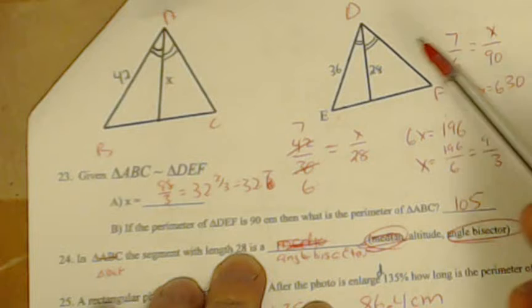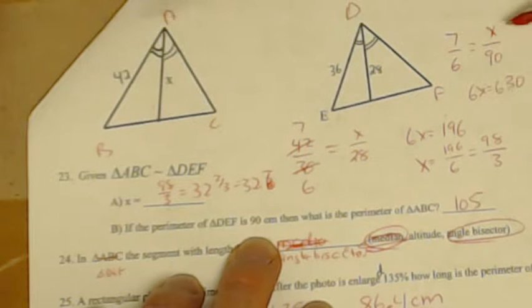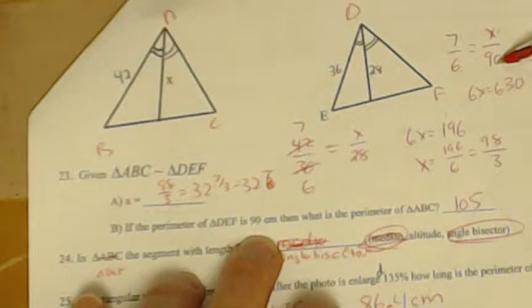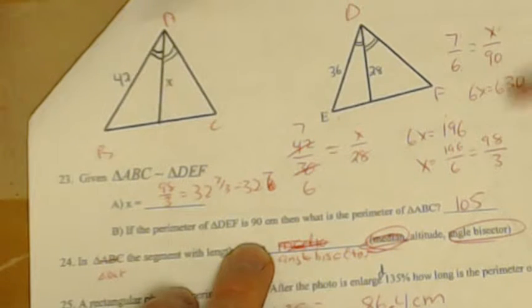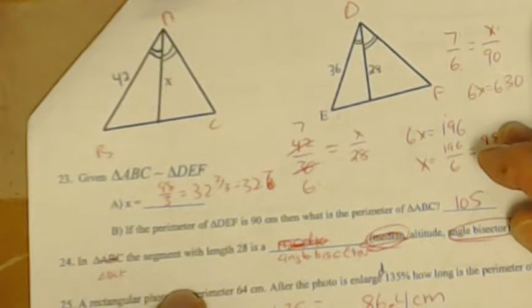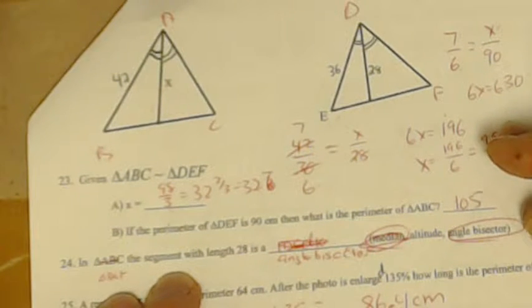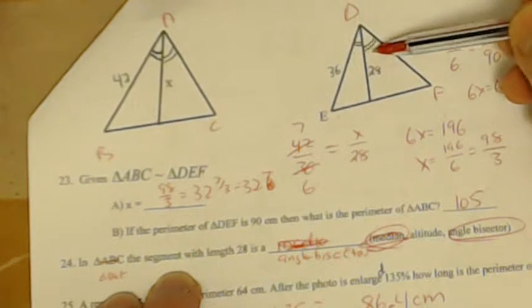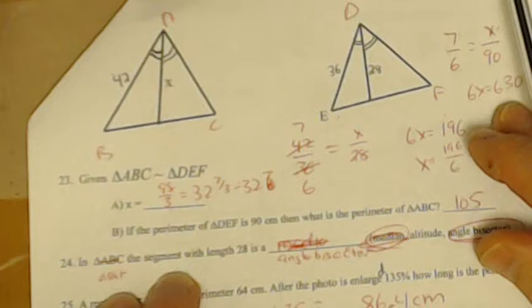So if I want the perimeter of ABC, I'll let that be a variable here. 7 over 6 equals x over 90. The perimeters are in the same ratio as any pair of corresponding parts. When we cross multiply and solve, we get 105 for the perimeter of triangle ABC. The segment with length 28 is an angle bisector. You can tell that because of the two equal angles.